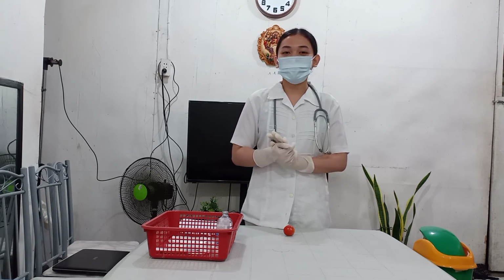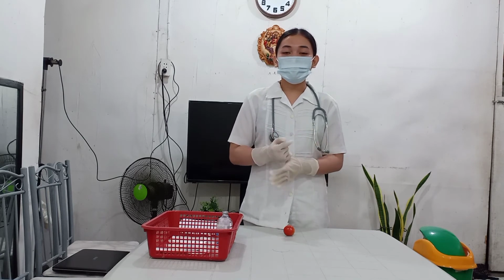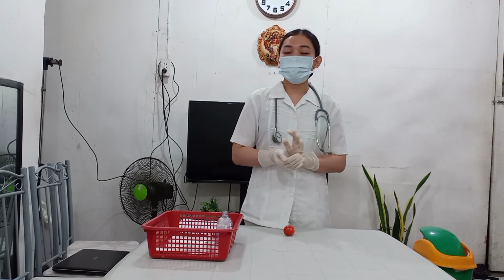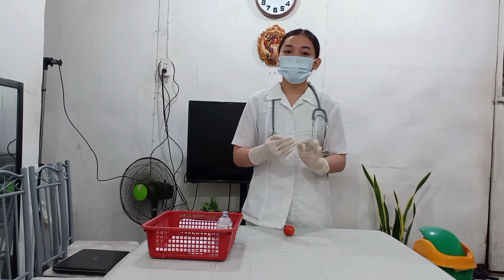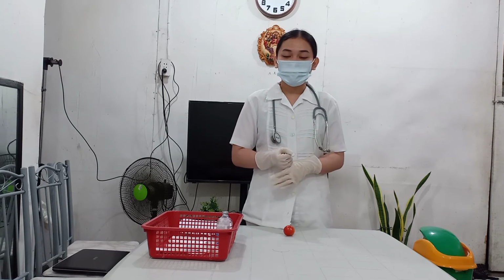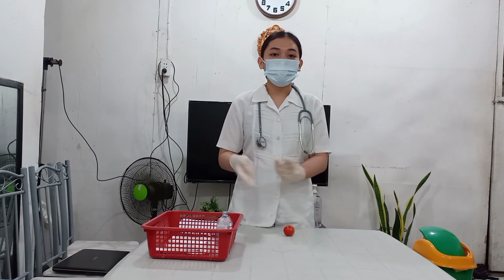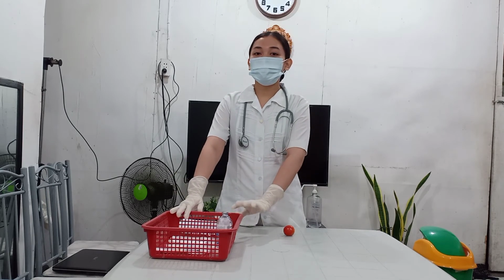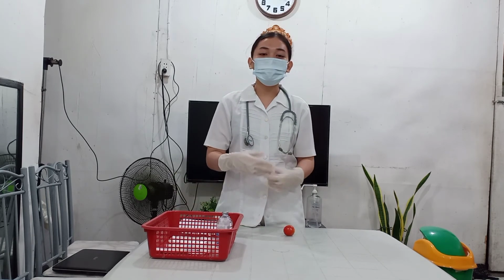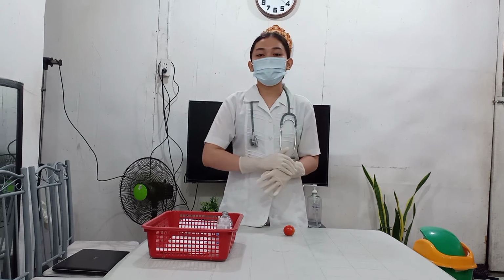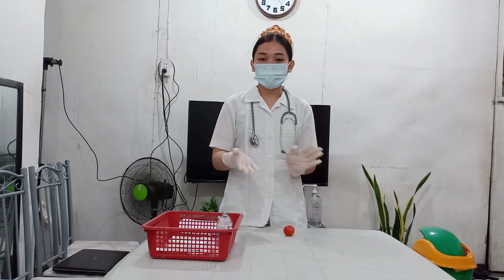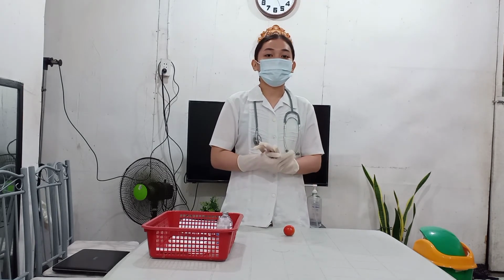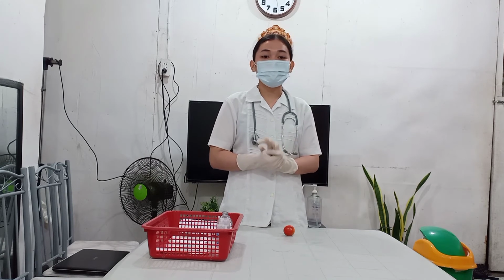And again, since I've already completed the preparation of the medication from the vial or ampule in my previous procedures, and the medication is already placed here in my medication tray, I will then proceed to the third step, which is to provide privacy. This is to preserve the client's identity.